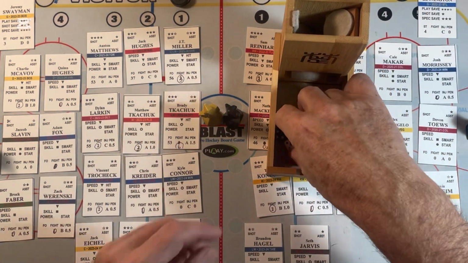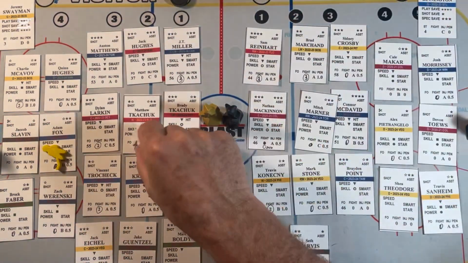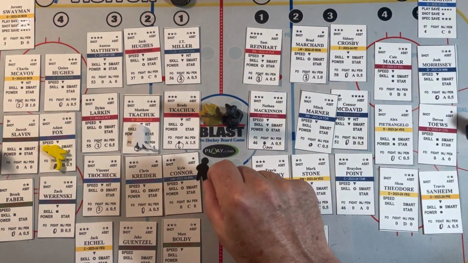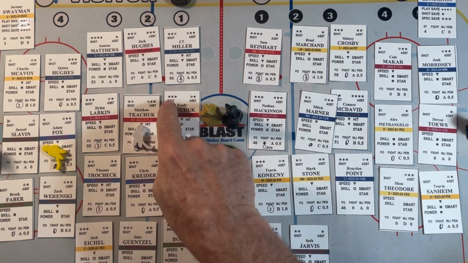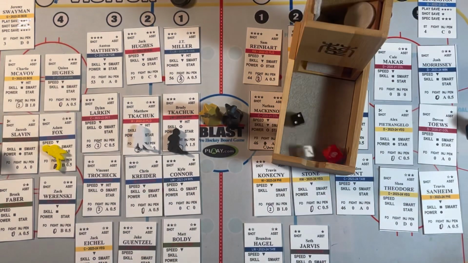And it is a 9. So it's going to be a 4-2 choice. So it's going to be Fox over to Tkachuk. And we're going to give it to his brother Brady. So we got 3 stars, 4, 5. This is going to be a 6-star shot on Billington.